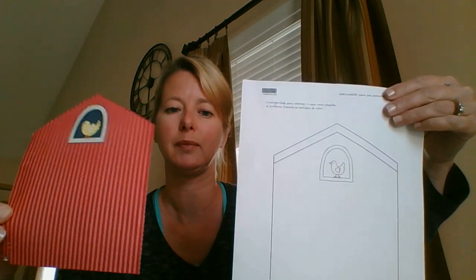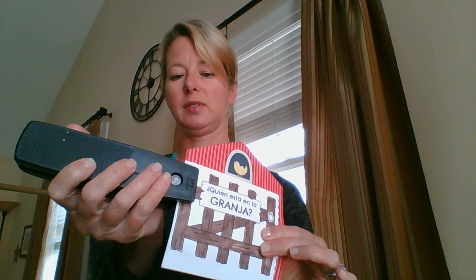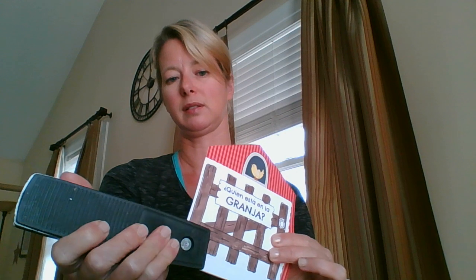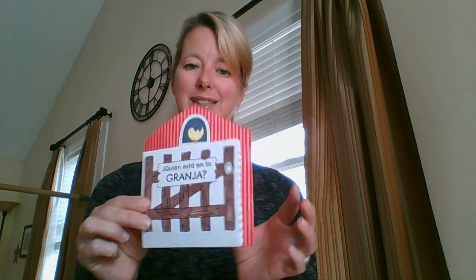And you can cut that out. And then all you do to attach it is you take your book over here and your barn, La Granja. You attach it like this, and you would give it 2 quick staples on the edges. And then you have Su librito de la Granja, and you can read that to me, okay?